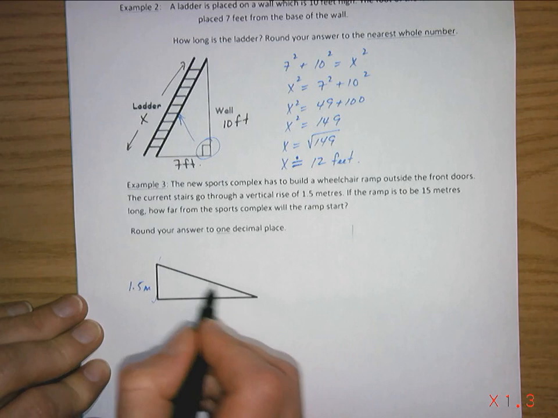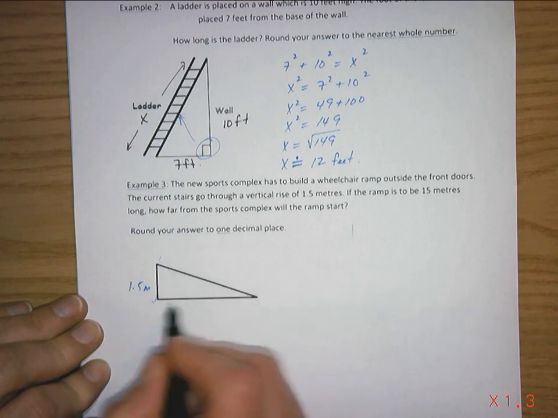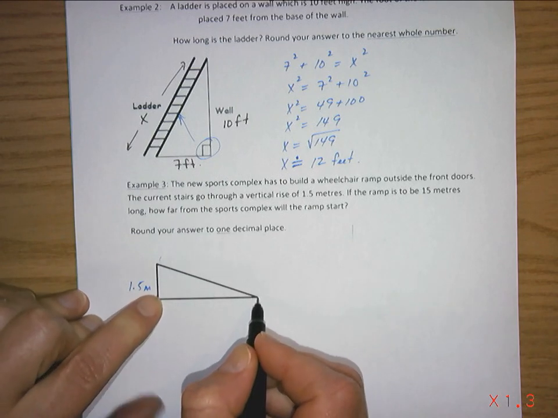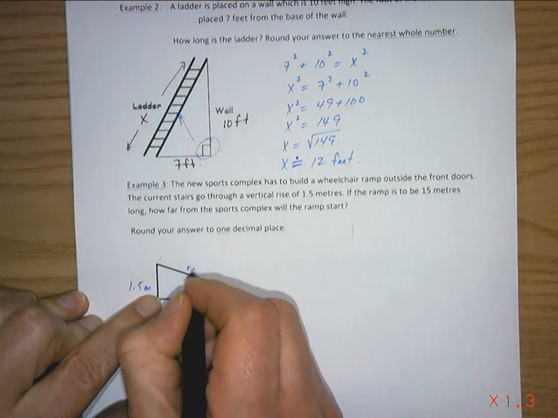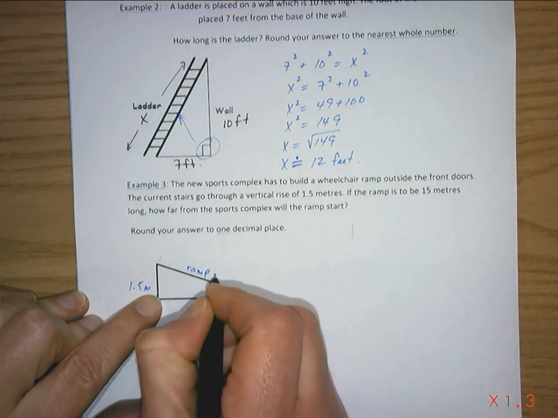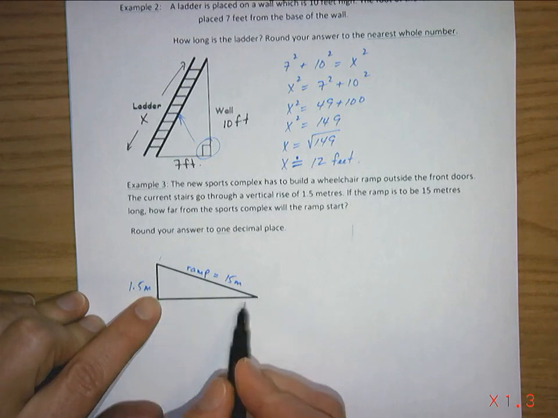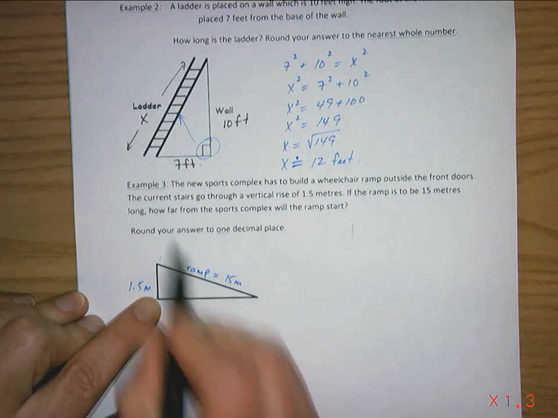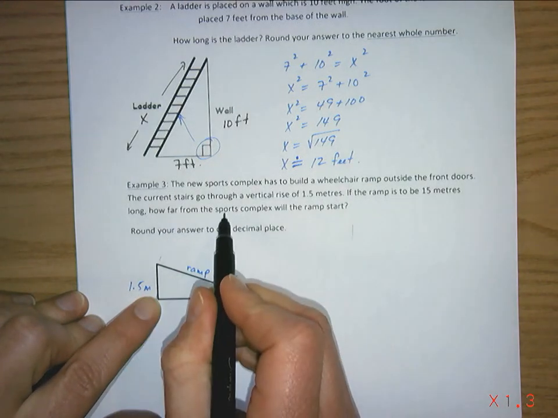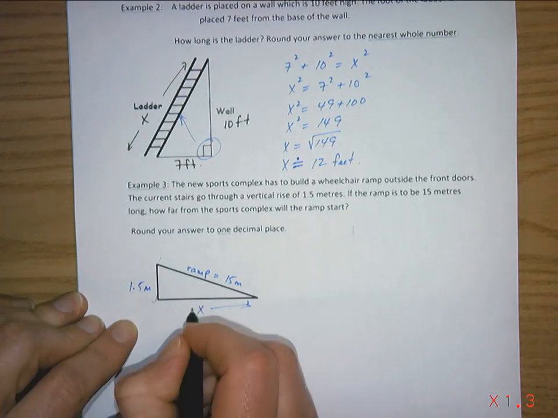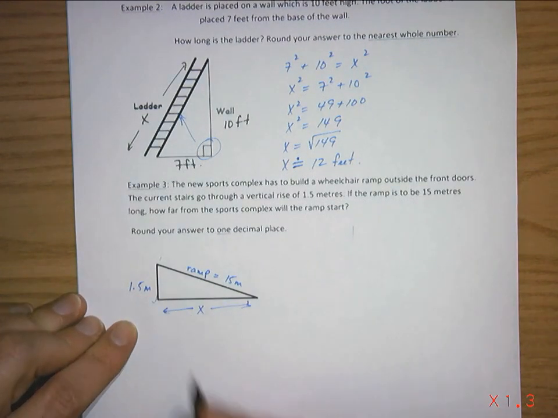So this is the ramp, okay? This is the distance from the stairs to the end of the ramp. So if this is the ramp, then that's going to be 15 meters along that side. They want to know how far from the sports complex will the ramp start. So they really want to know that distance there.